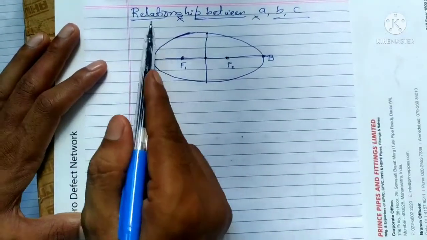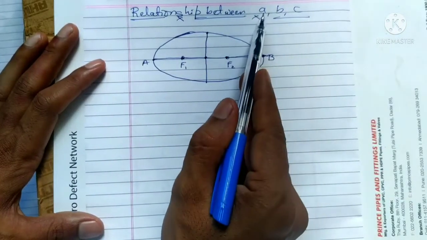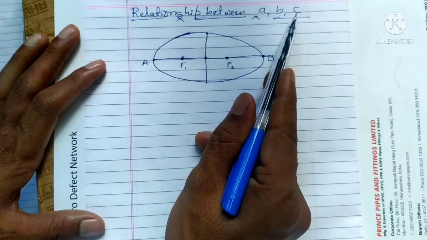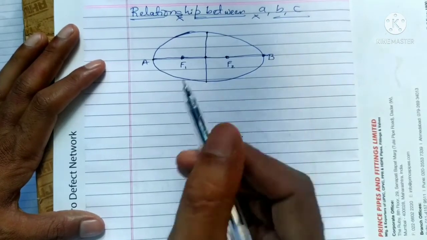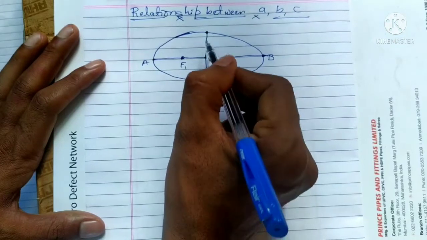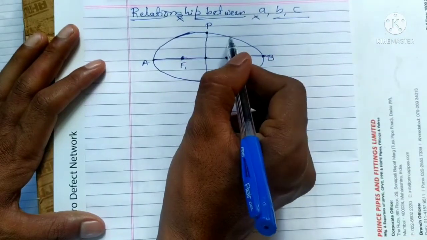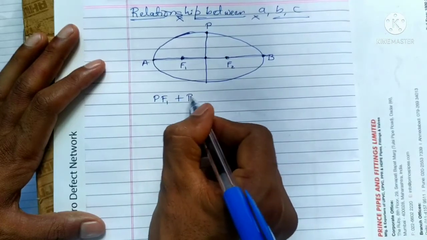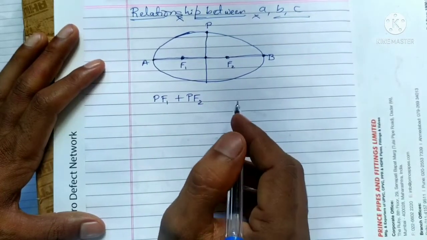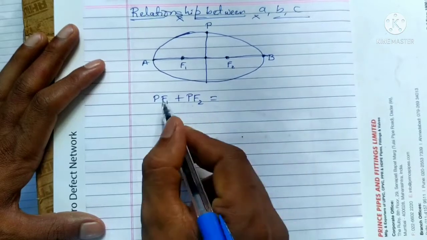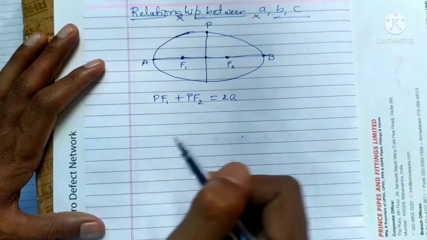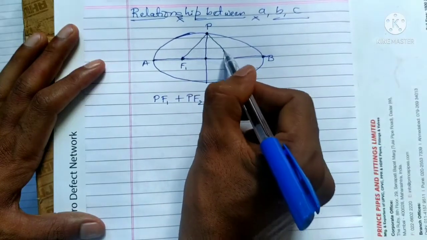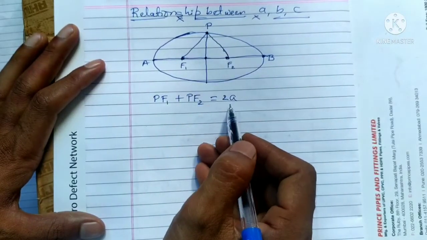Okay, now let me discuss the relationship between a, b, c. What is a? Length of the semi major axis; b, length of the semi minor axis; and c, the distance between the center and one of the foci. Now suppose I consider a point P here. It is a point on the ellipse, and we know that PF1 plus PF2 is a constant value. Just now we discussed that this constant is always equal to 2a. If you consider any point on the ellipse, the value is always 2a.